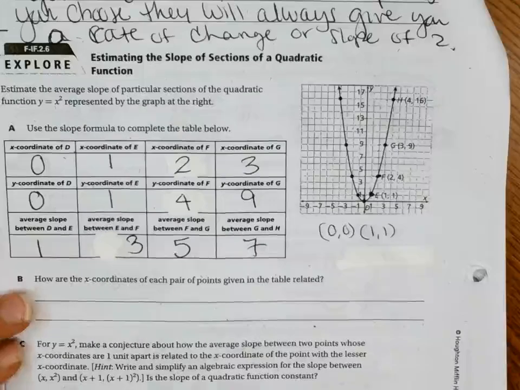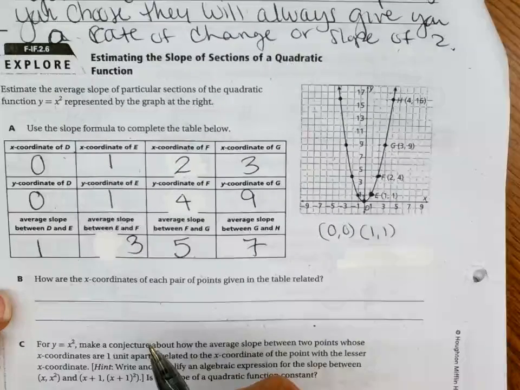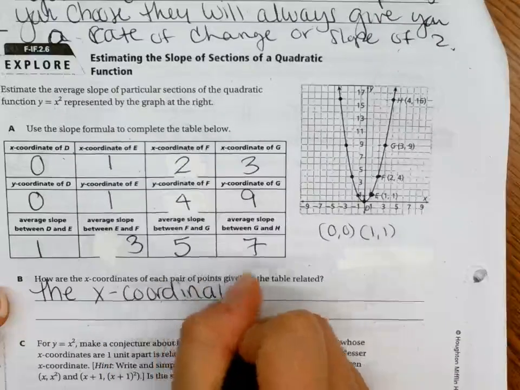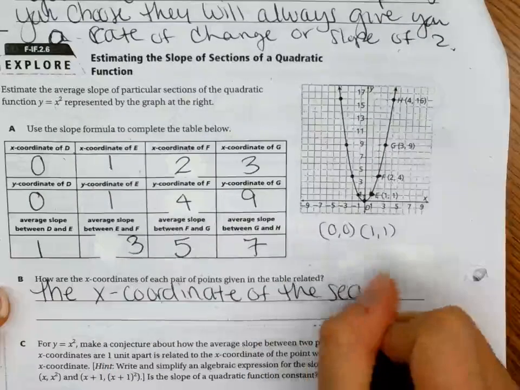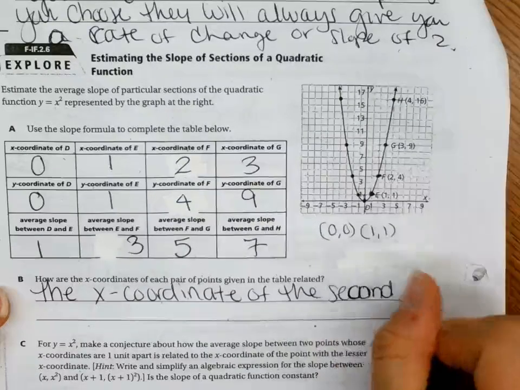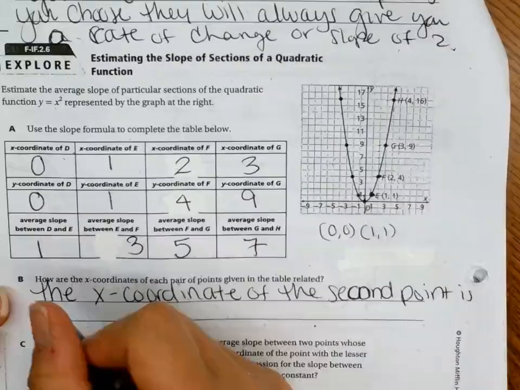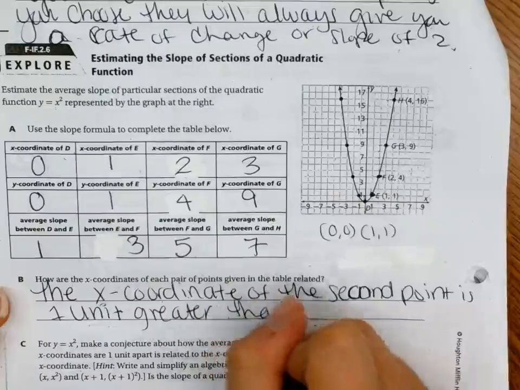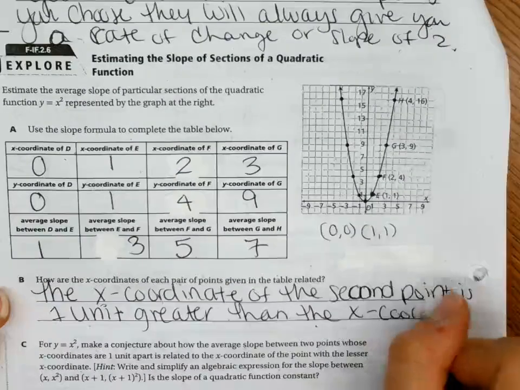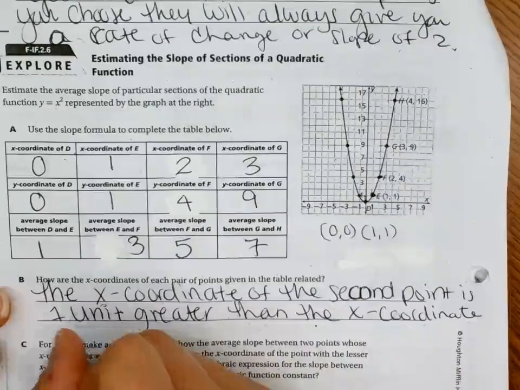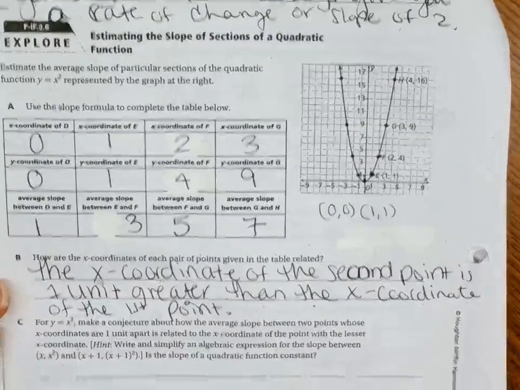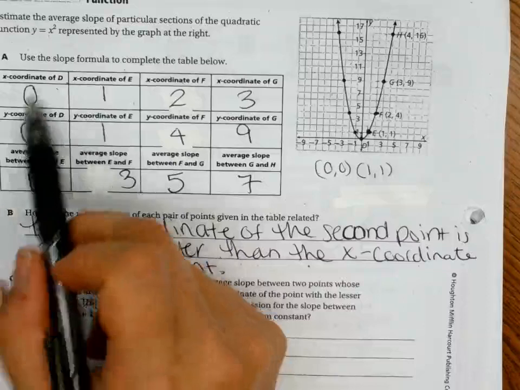How are the x coordinates of each pair of points given in the table related? The x coordinate of the second point is 1 unit greater than the x coordinate of the first point. Right? They're going up by 1, up by 1, up by 1.